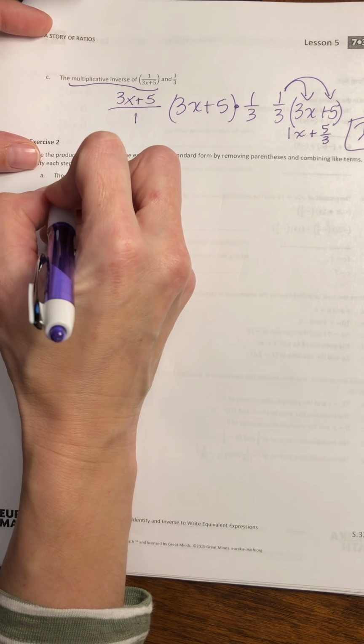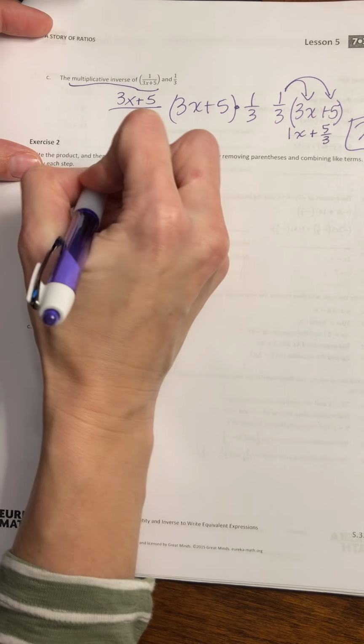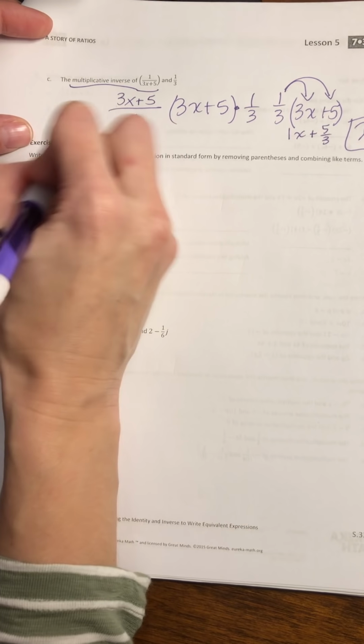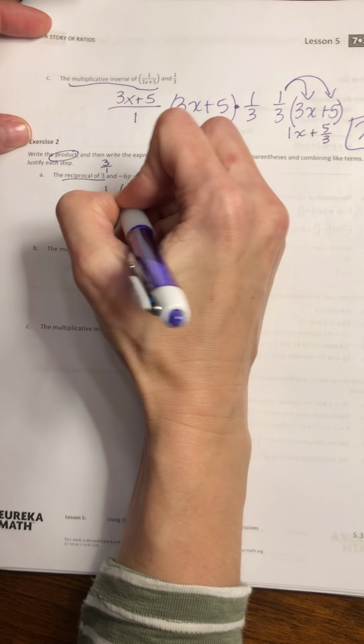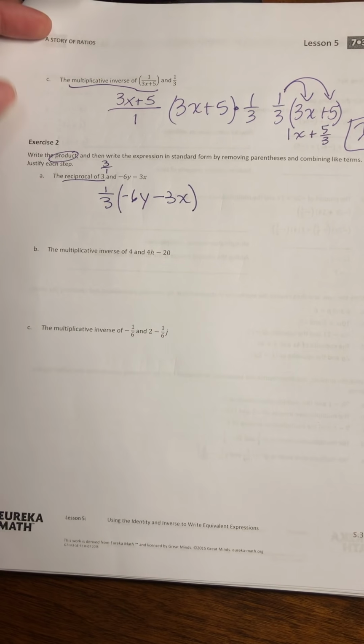Okay, so we want the reciprocal of 3. So flip that 3. 3 over 1 is now 1/3. And you're writing it as a product, so we're doing multiplication. Negative 6y minus 3x.